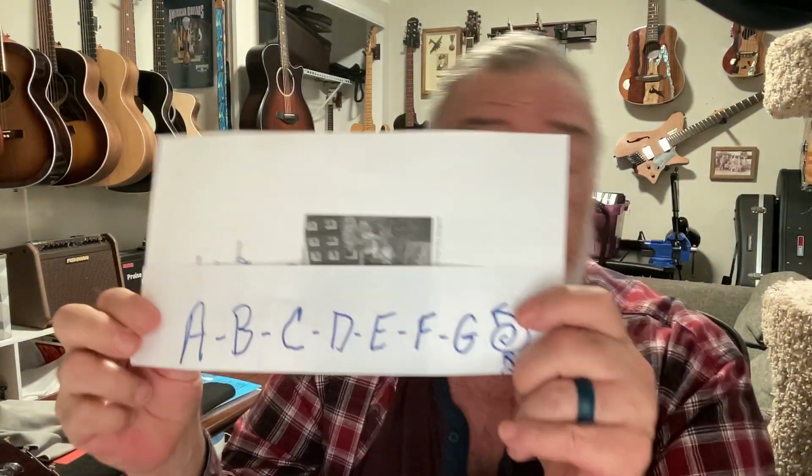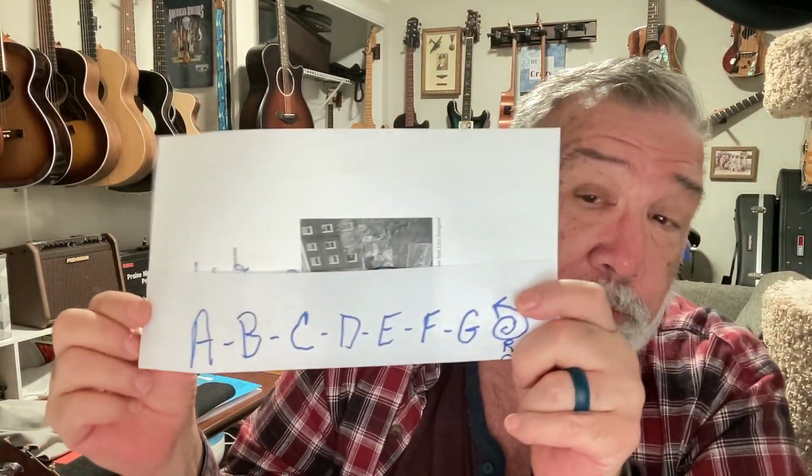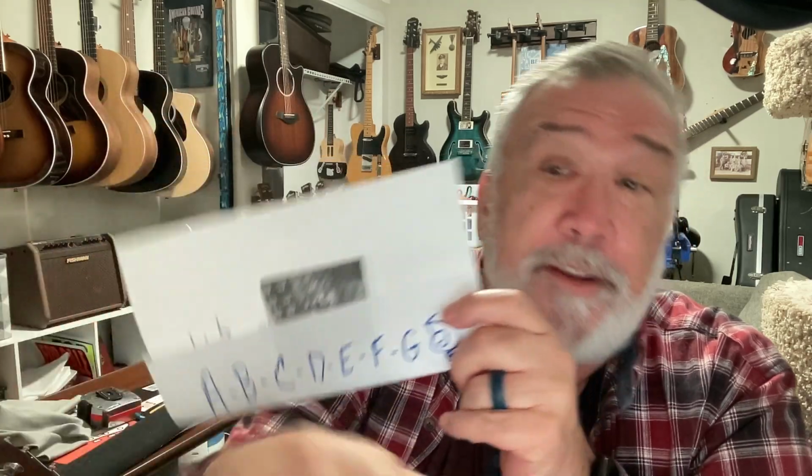And remember, the musical alphabet, let me fold this because I'm going to use this, is simply A through G and then repeat. It's simply A, B, C, D, E, F, G, and then repeat back to A. So you're going to find uses for this all through guitar, whether you go down the theory path or not. This is a basic element.